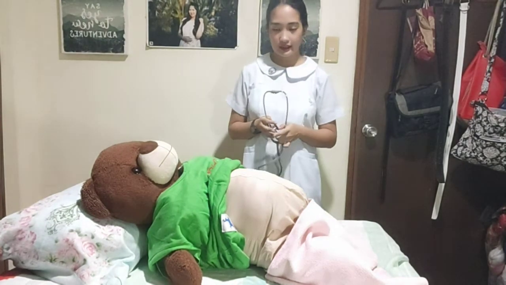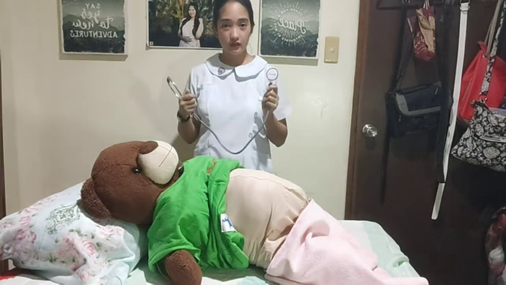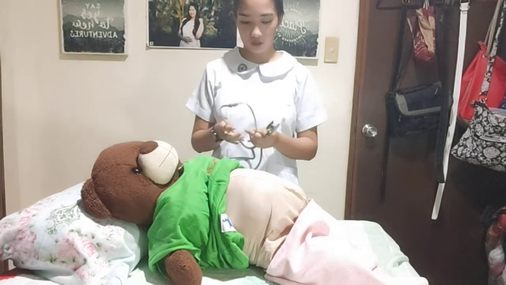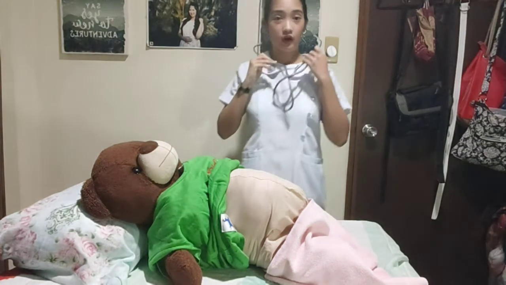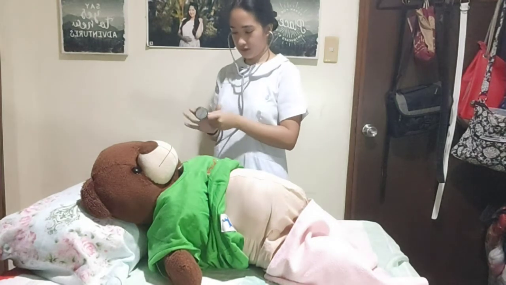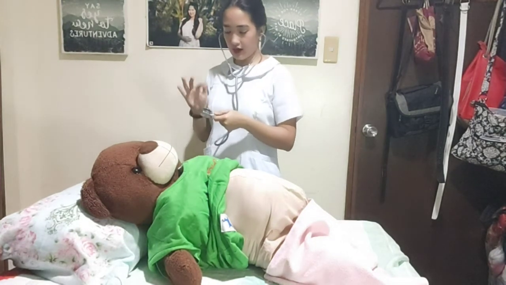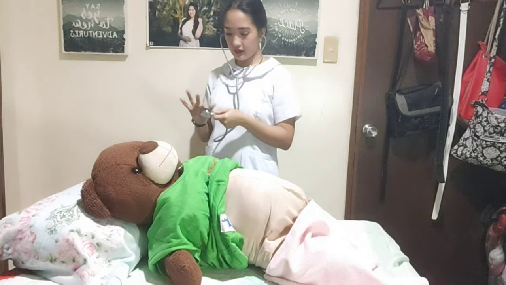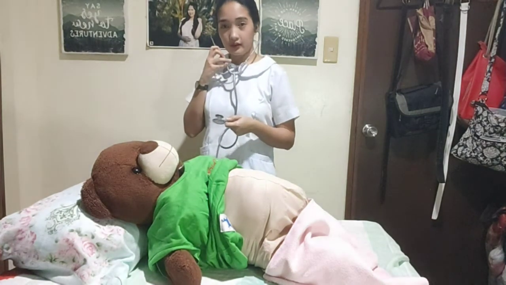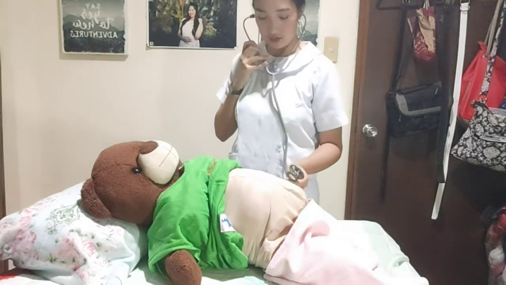So we will get our stethoscope, and we must warm it up first. We will count for the whole 1 minute, and we will compare it with the mother's pulse.